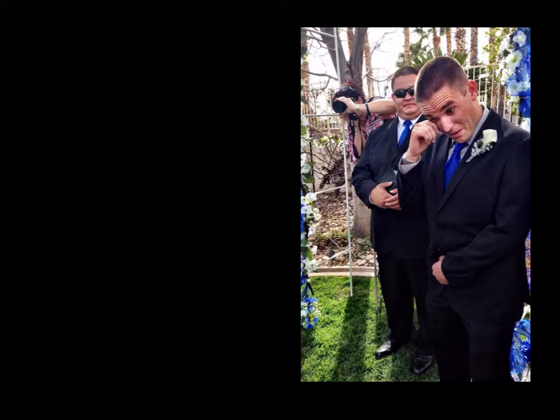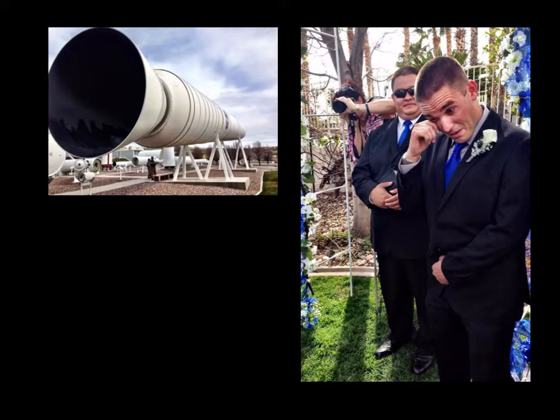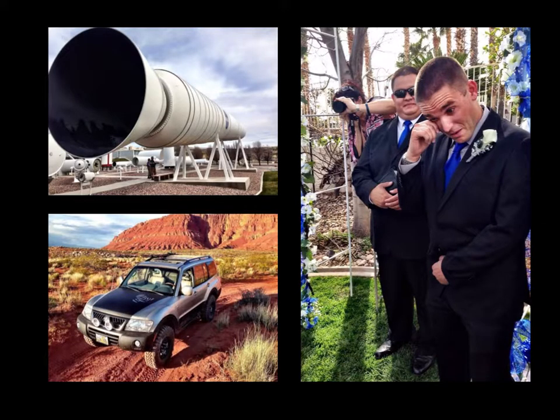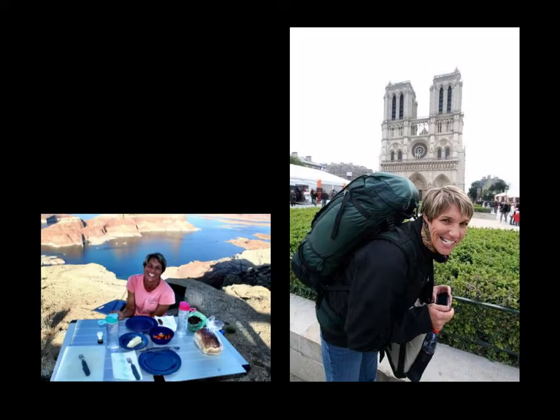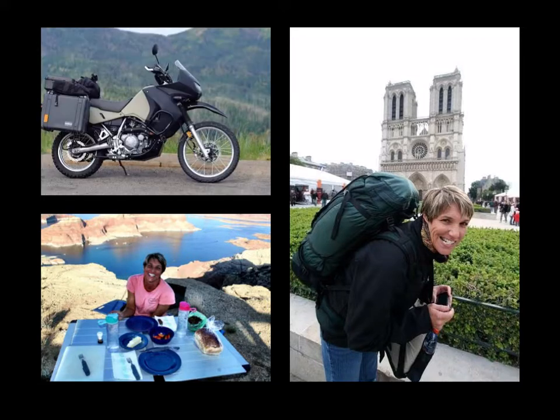My son got married a little while ago. I used to work in the aerospace industry. I built this overland vehicle a few years ago. Let's see, we love to travel. We go across the world. We also like to travel in our own backyard, one of our favorite camping spots there. I won't tell you where it is or I'd have to kill you. I do a lot of off-road on a motorcycle as well.